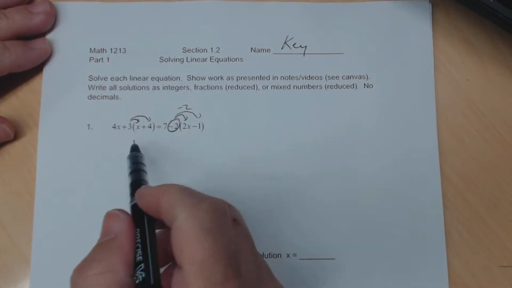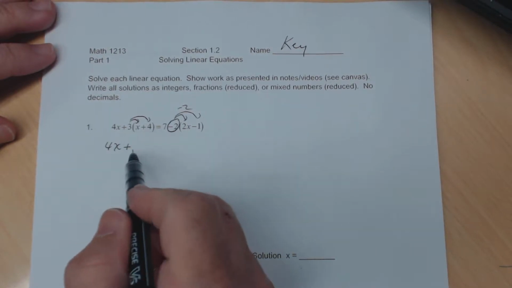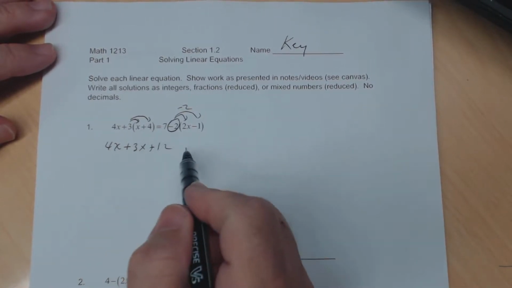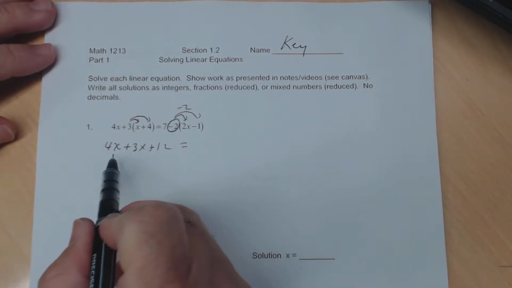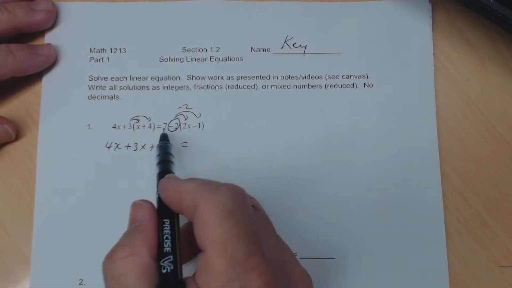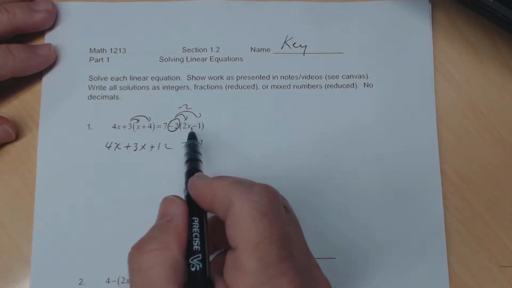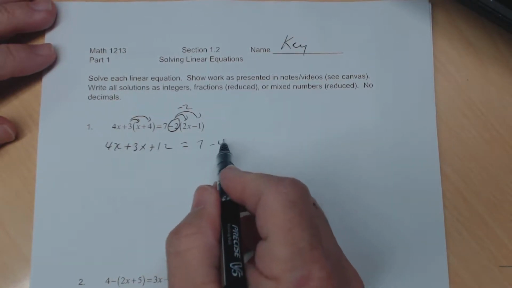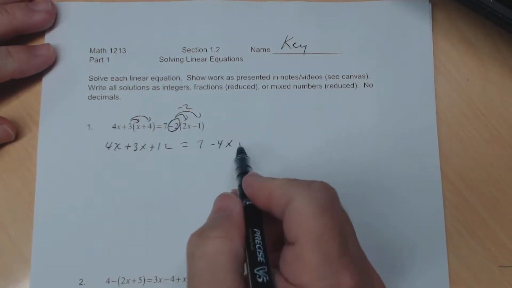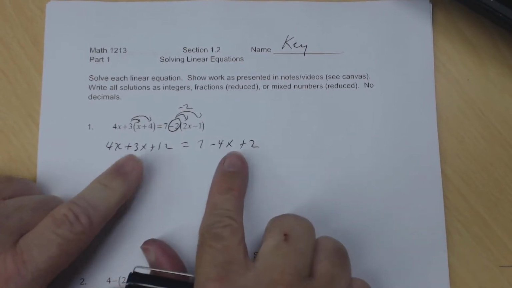All right, so I'm going to get 4x plus, and then distribute the 3. I get 3x. 3 times 4 is 12. So on the left side of the equal sign, I get 4x plus 3x plus 12. On the right side, I get 7. If I'm distributing negative 2, I get negative 2 times 2x is a negative 4x. A negative 2 times a negative 1 is a positive 2. So that's what you should have. So that should be your next step.